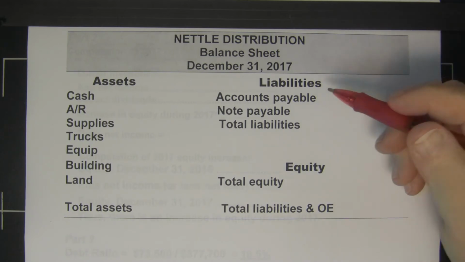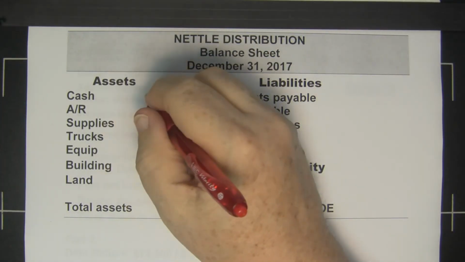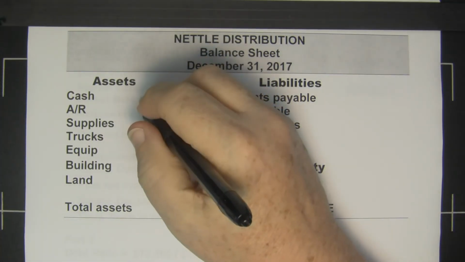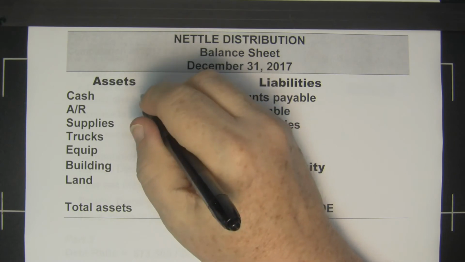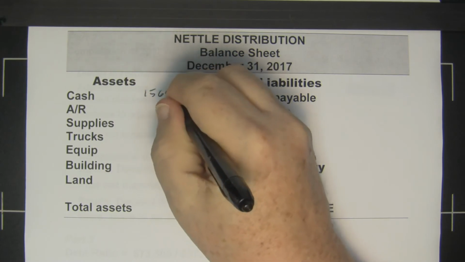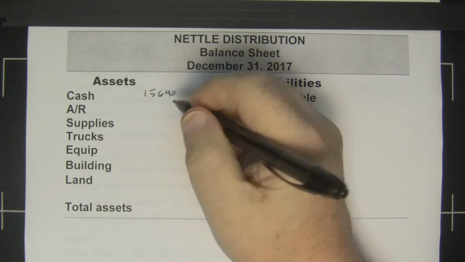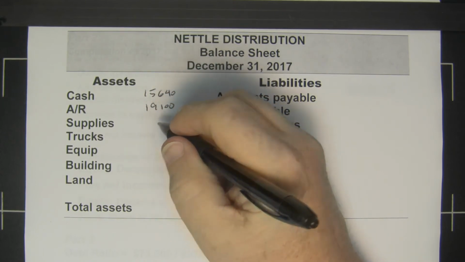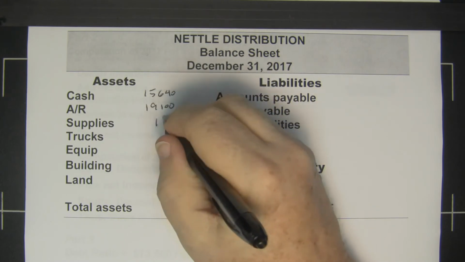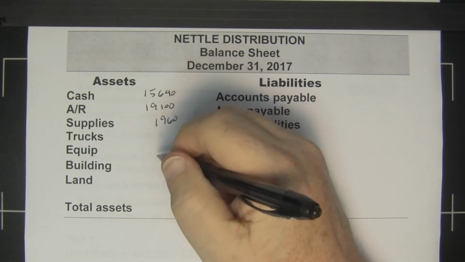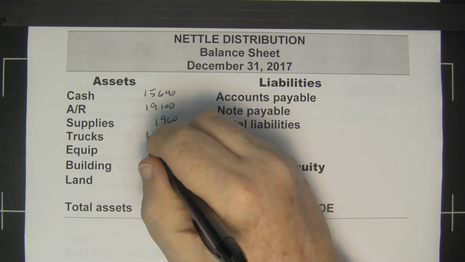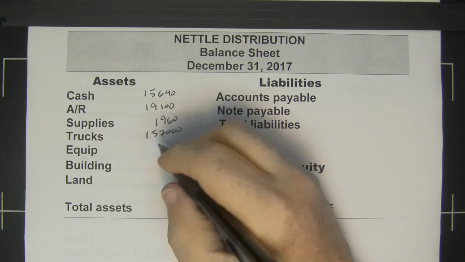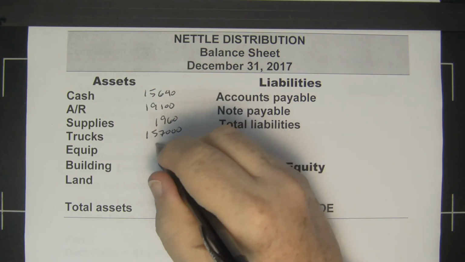They tell us that our cash, and I'm going to try to stay on the line this time, is $15,640. And accounts receivable is $19,100. Office supplies is $1,960. Looks like we bought a truck. Our trucks are up to $157,000. Our office equipment is still $44,000.